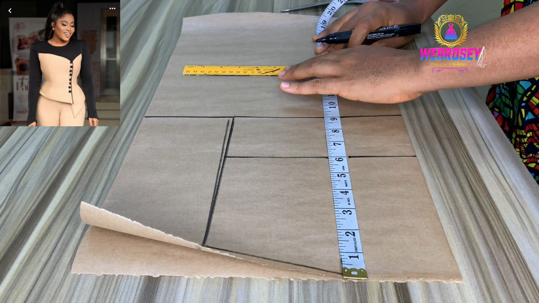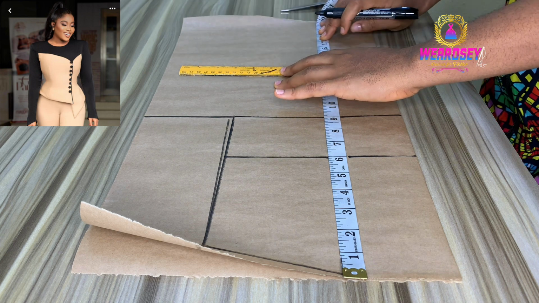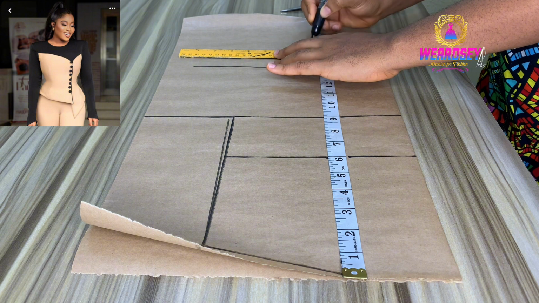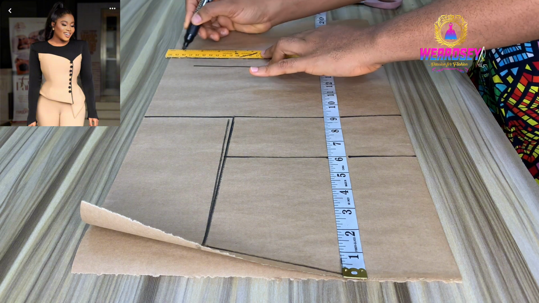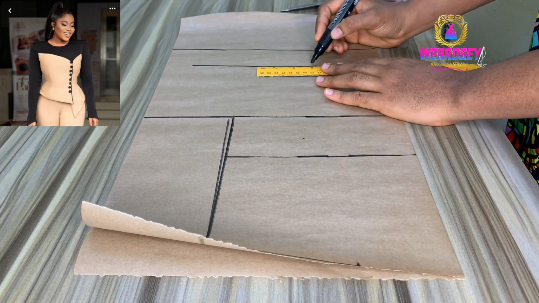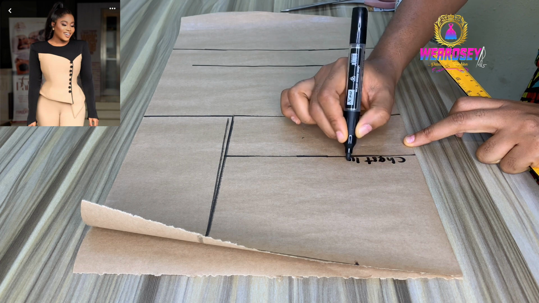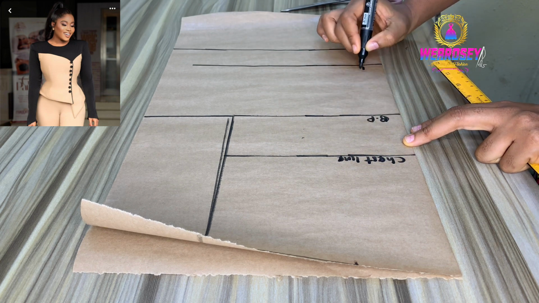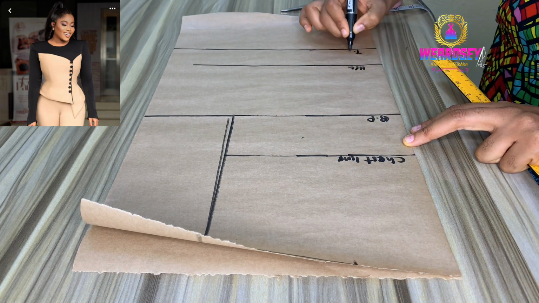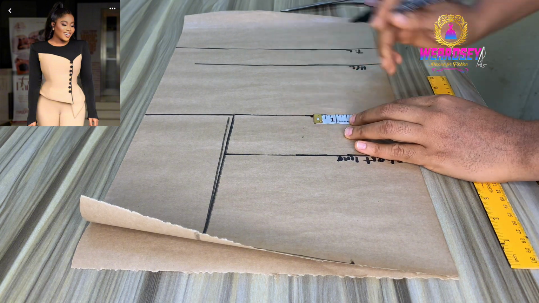Now, if the length of your blouse is 20, you're going to mark 24 as the length of your blouse. So you're going to add a 4 inch allowance at the bottom part. We're adding that 4 inches because if you look at the blouse, you see that one part is longer than the other.